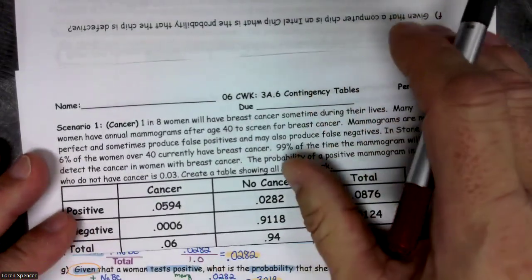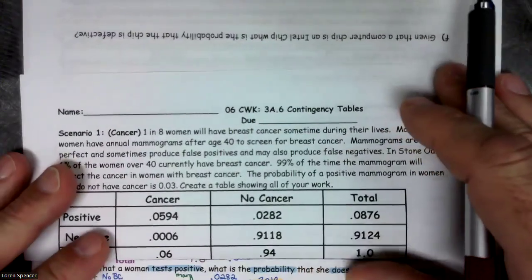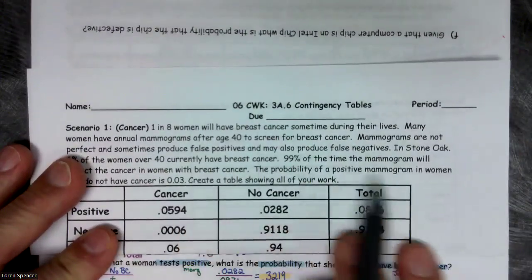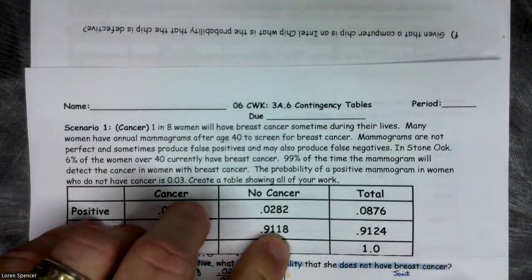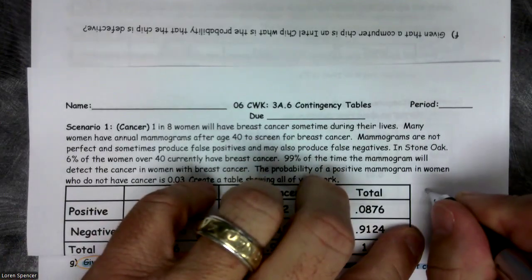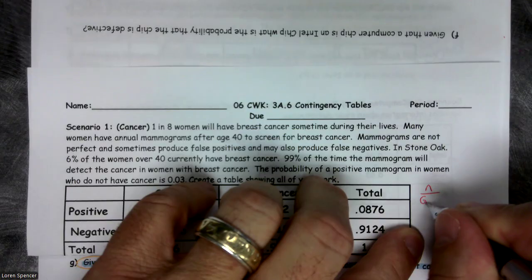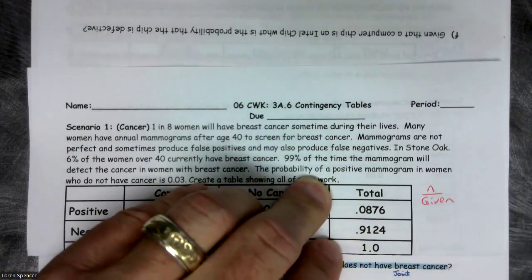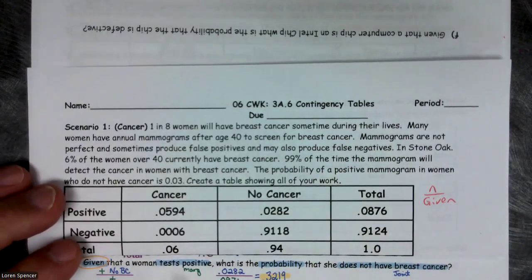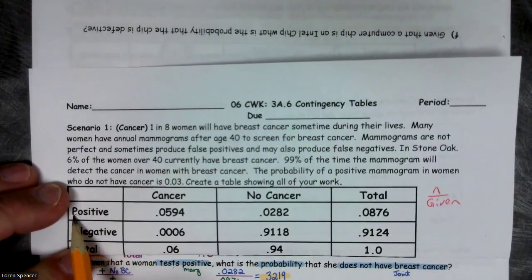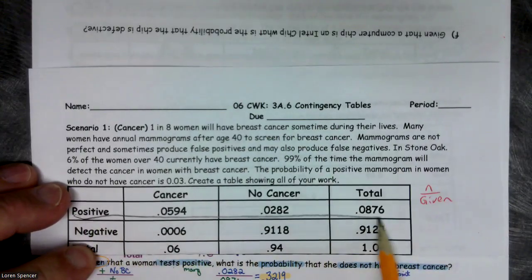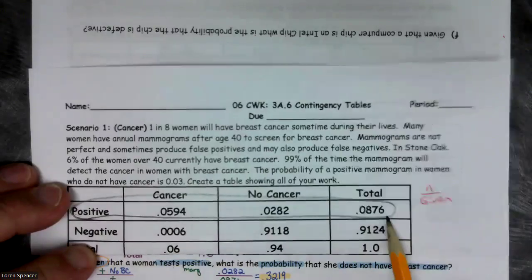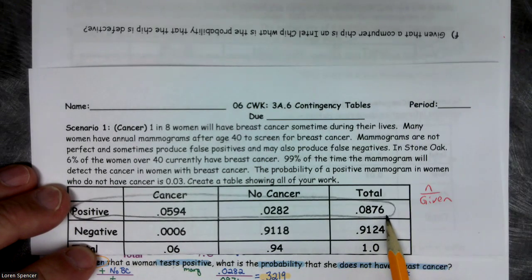So the next one is, given that a woman tests positive, what's the probability she does not have breast cancer? Well, remember, if it's given, it's always going to be intersection over given. So in this case, what were we given? Given that the woman tests positive, that tells me 0.0876 is my denominator.